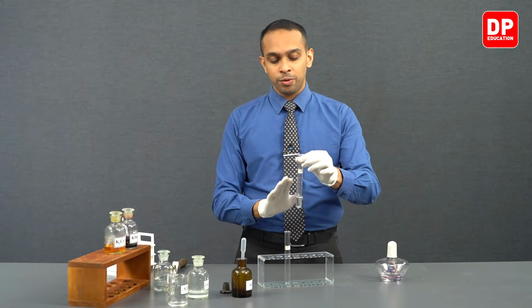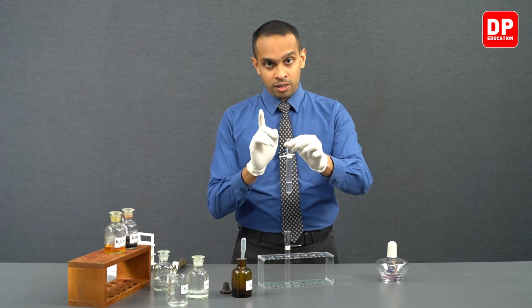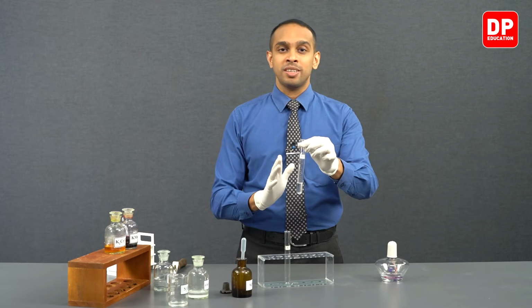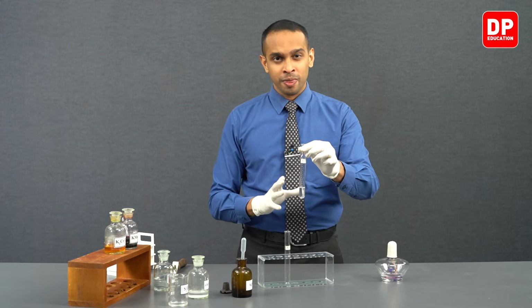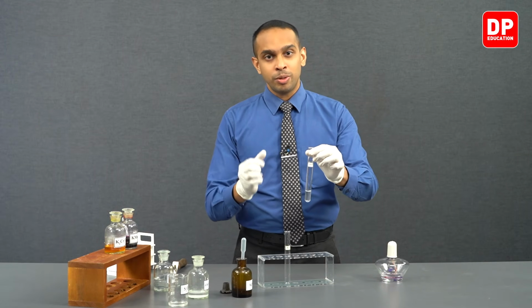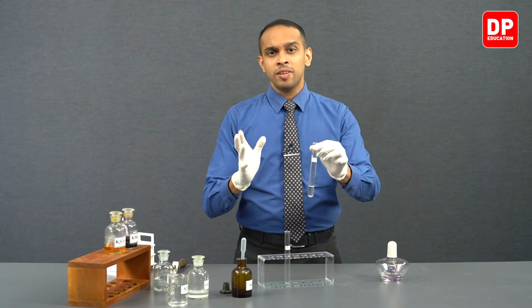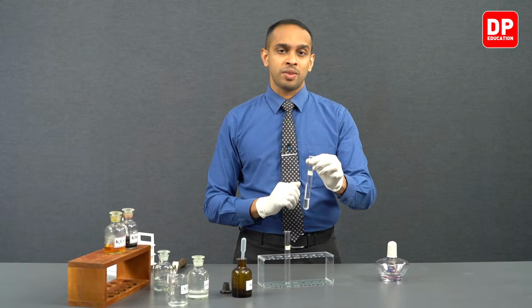Now students, before I add silver nitrate into this test tube, let me tell you the reaction that is actually taking place here. Silver ions will come into contact with the thiosulfate ion and will form silver thiosulfate. Silver thiosulfate is unstable, so it decomposes readily to form silver sulfide.